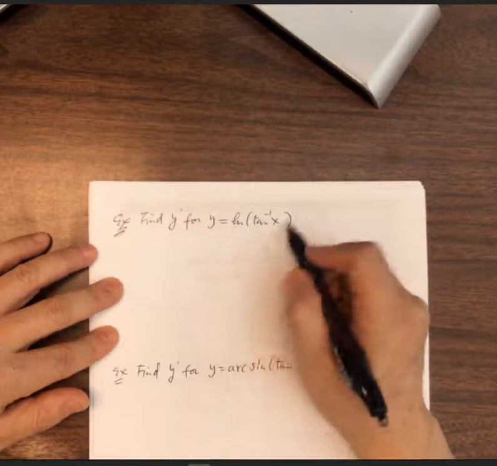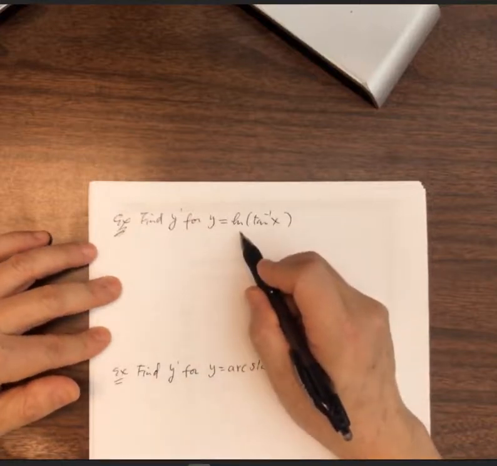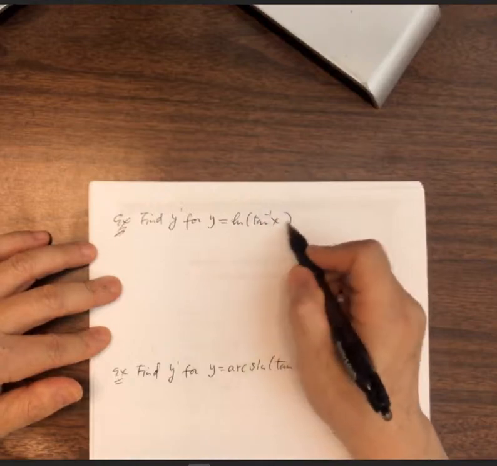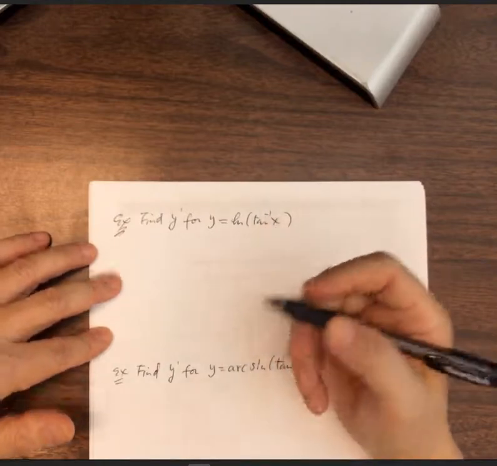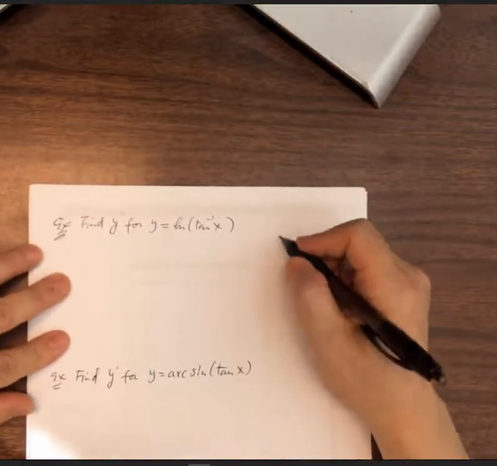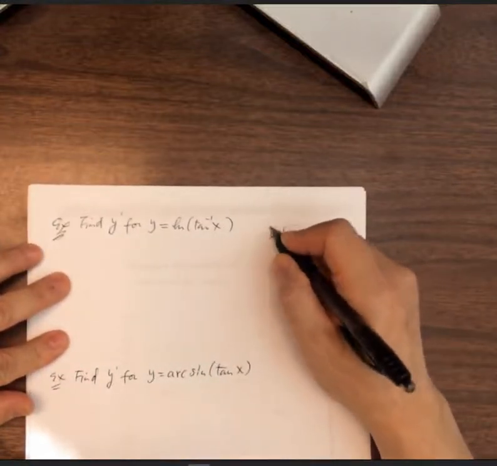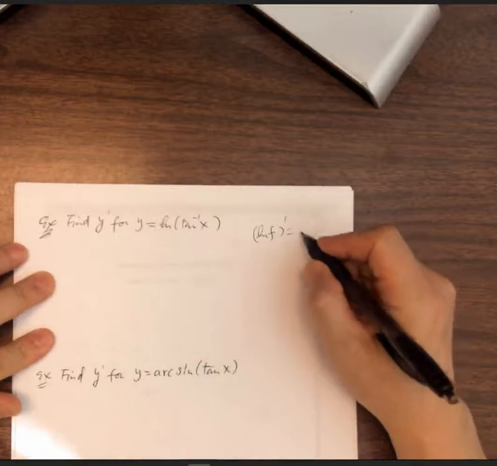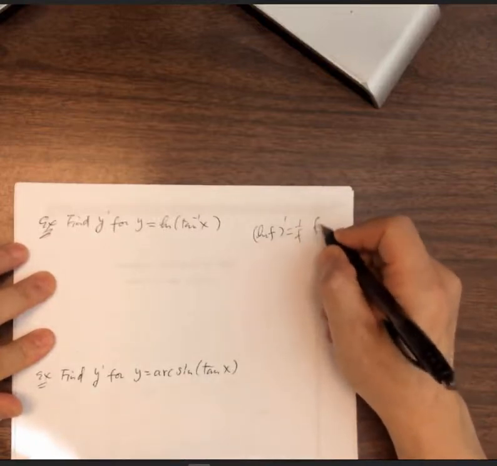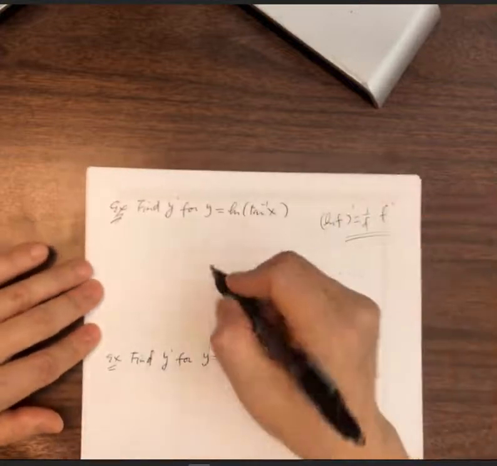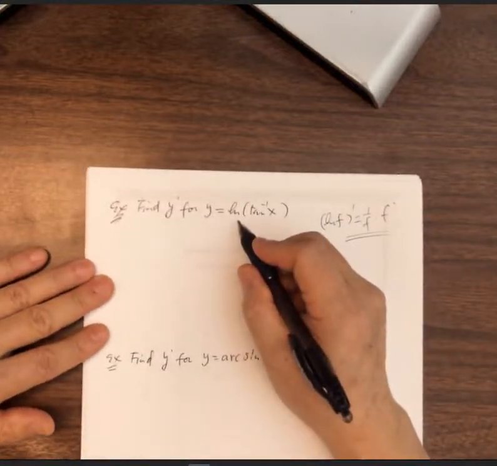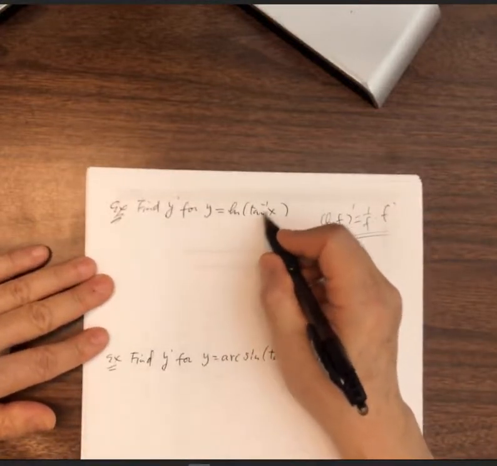So overall, what's this? It's a composite function. It's a log of something. So first we're going to apply the log rule. We had log f prime equal to 1 over f prime. You can call it log rule or chain rule, with the log being the outer, this thing being the inner.